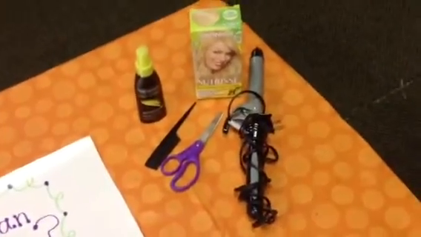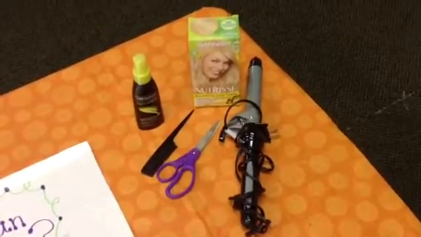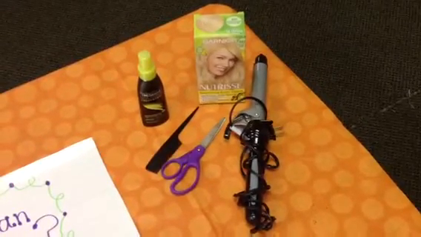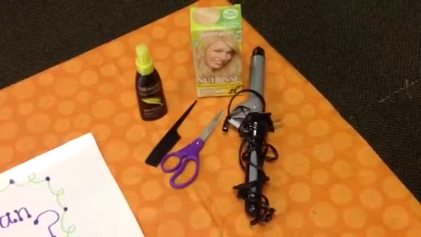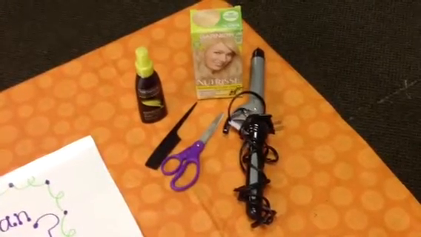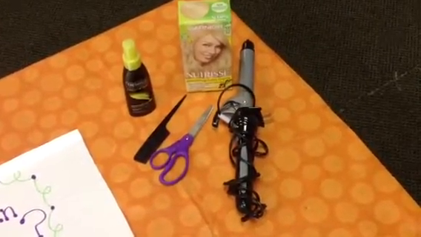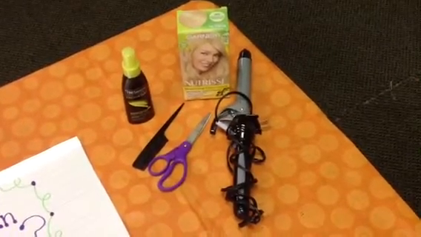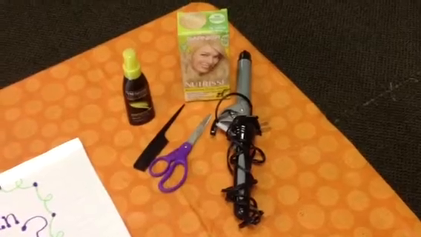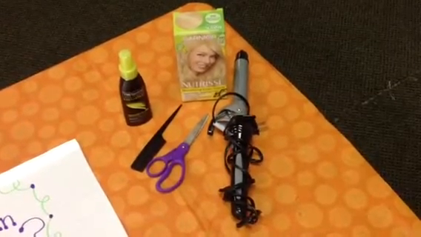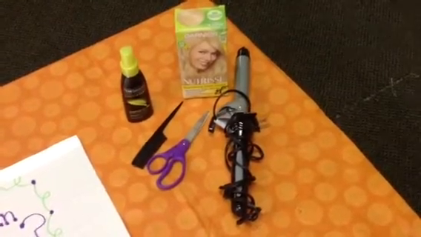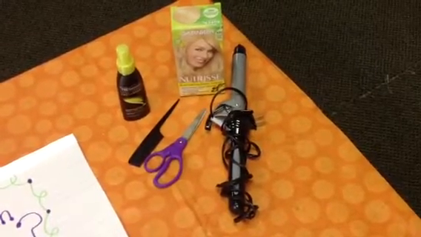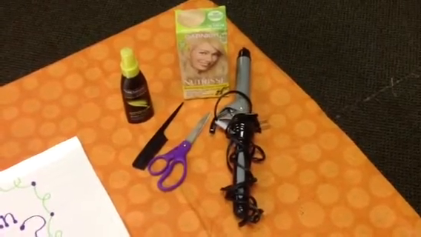You see here some hair color, a hair product, you see a curling iron, you see a comb and some scissors. Write down on a piece of paper that you have lying around your house what you think this person's job might be. This is the easy one. So write that down on a piece of paper.